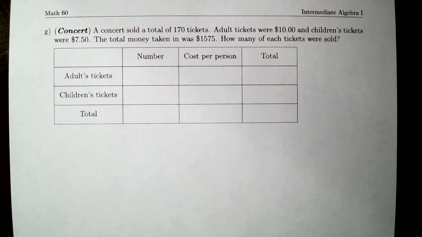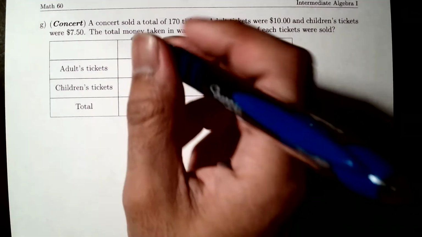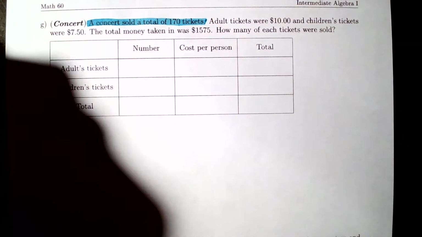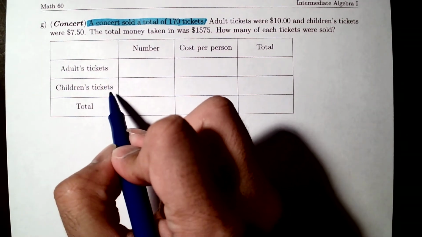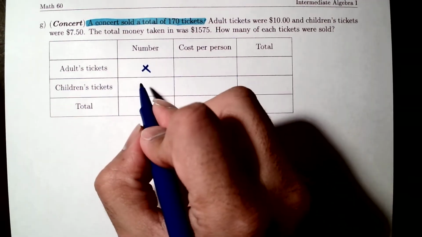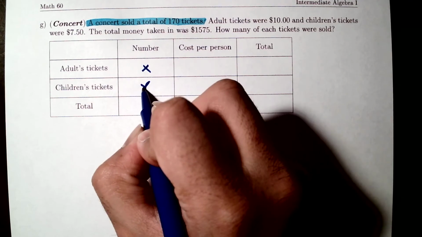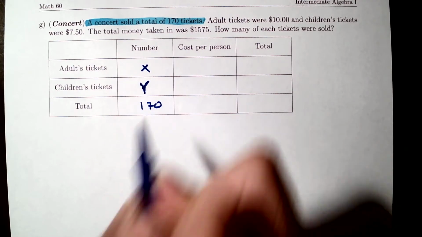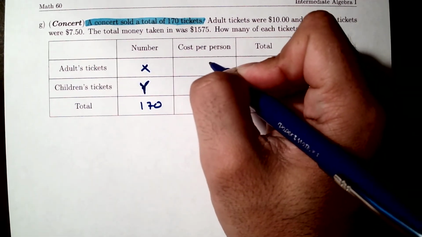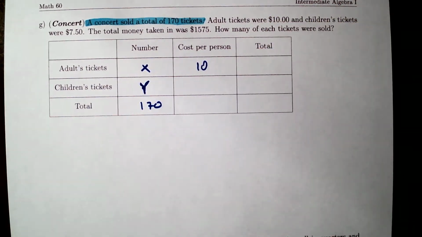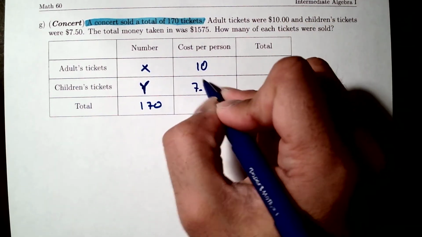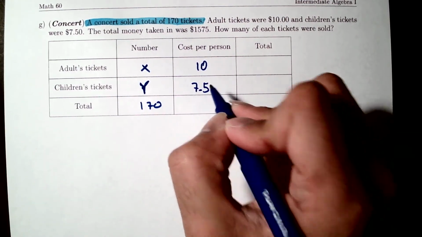All right. So how are we going to set up this problem? Well, a concert sold a total of 170 tickets. Notice we have tickets for adults and tickets for children. I'm going to call x the number of adult tickets and y the number of children's tickets. And the total of tickets was 170. Now, the cost per person: they were $10 each for the adult tickets, and each of the children's tickets were $7.50. I'm just going to put 7.5.